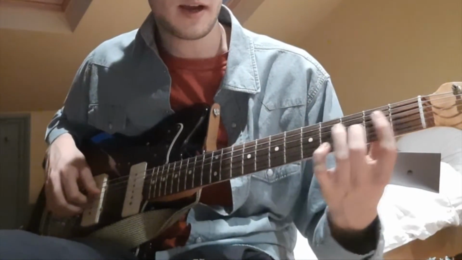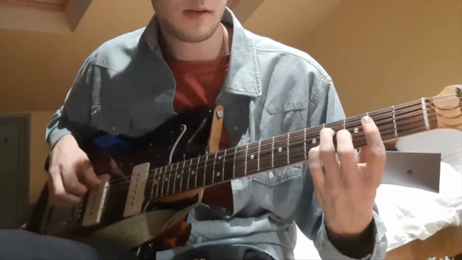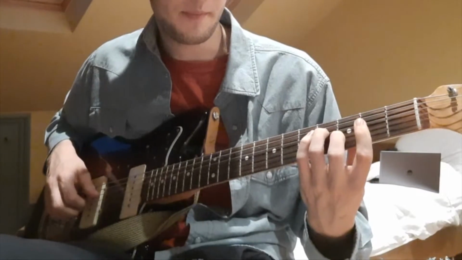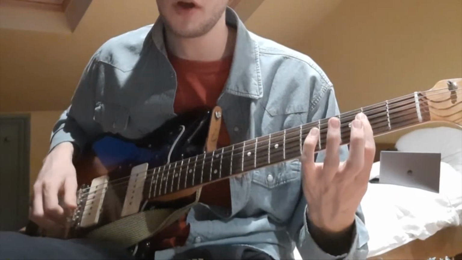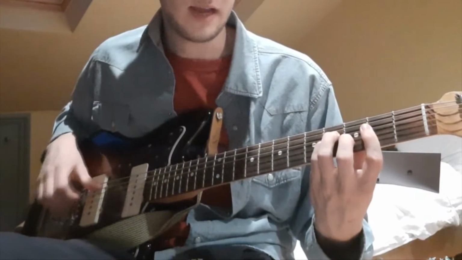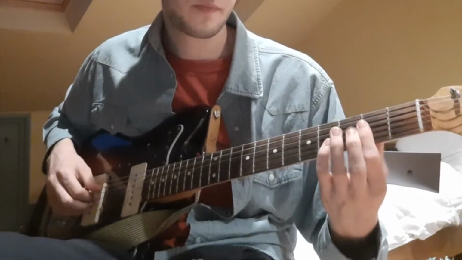But we're kind of just playing 2 little parallel melodies coming off of this normal open position A chord, and then we're just adding in a kind of 9th here.